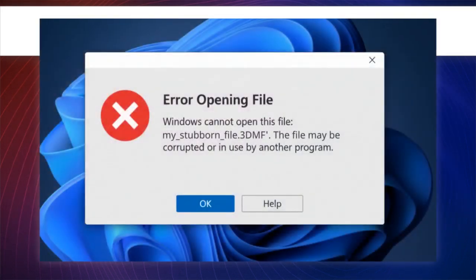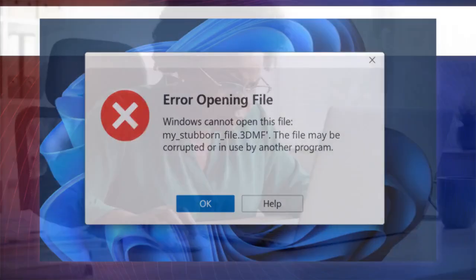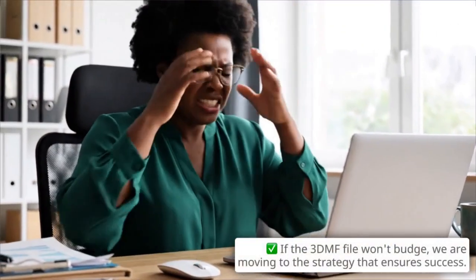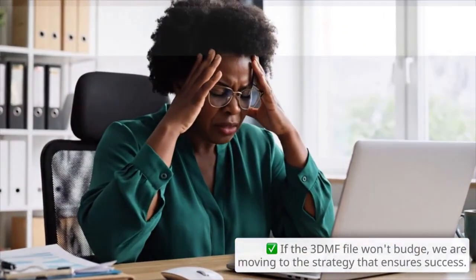If you are still having trouble opening the 3DMF file, do not worry. The reason is usually simple, involving one of three common issues. Here is a quick breakdown of what they are and how to check them.